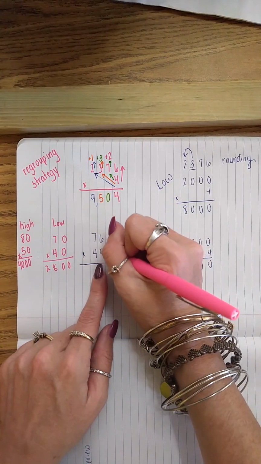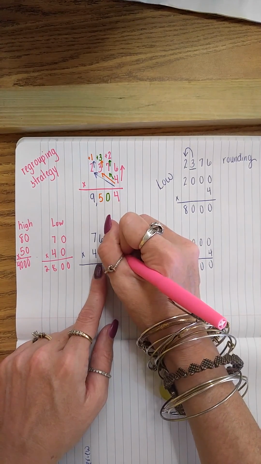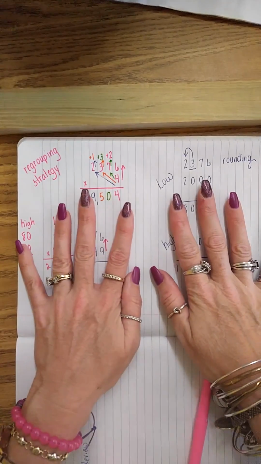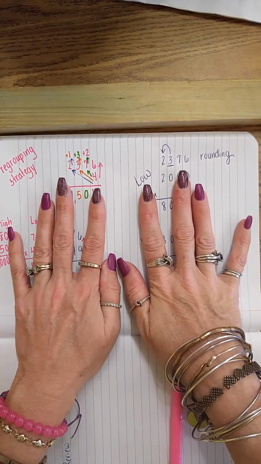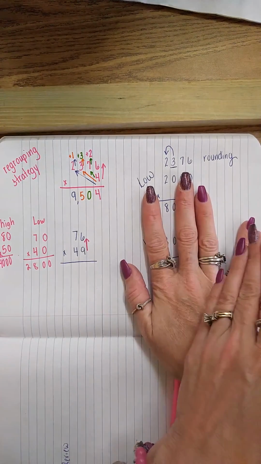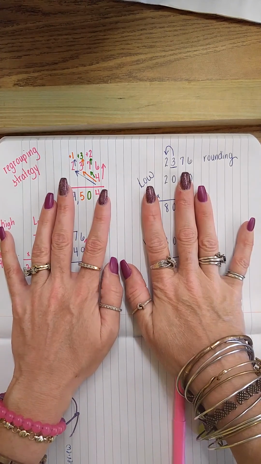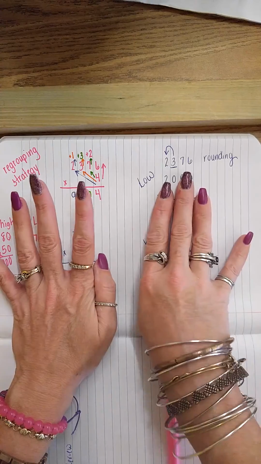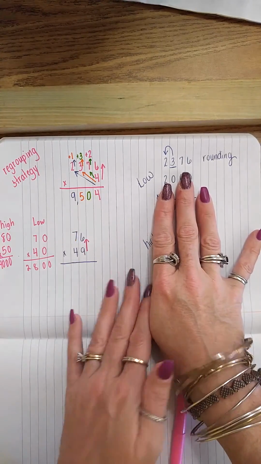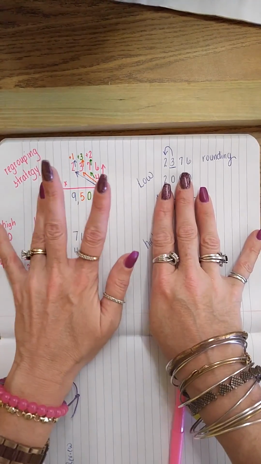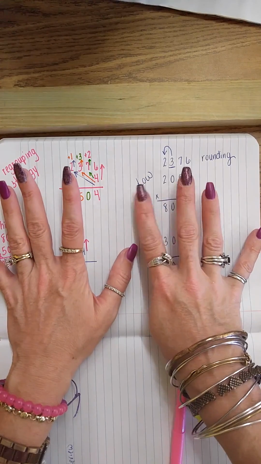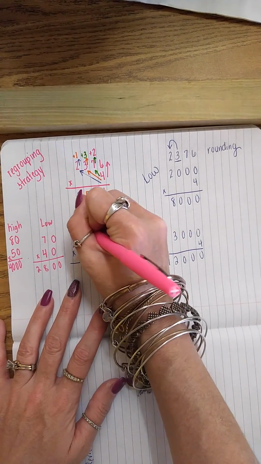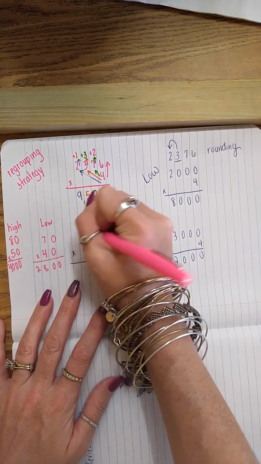So now we're going to work with this. We start off with our 1s. We multiply it times our 1s. 9 times 6. If I'm using my strategy of my hands, I work from left to right, and I put down the 6th finger. 1, 2, 3, 4, 5, 6. Everything prior to the finger down are my 10s. 10, 20, 30, 40, 50. Plus 4 is 54. 4, regroup my 50.